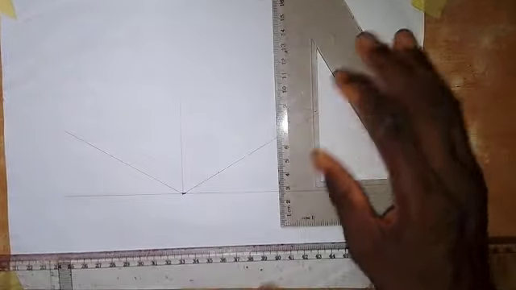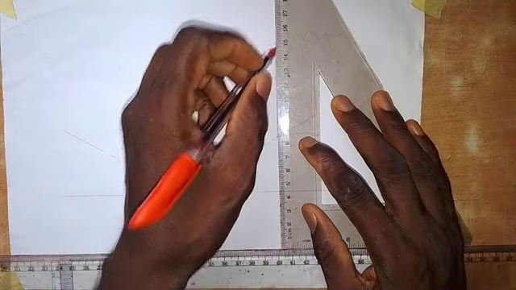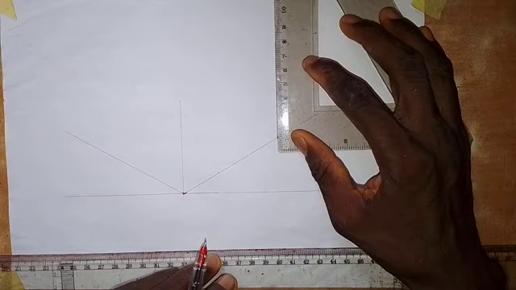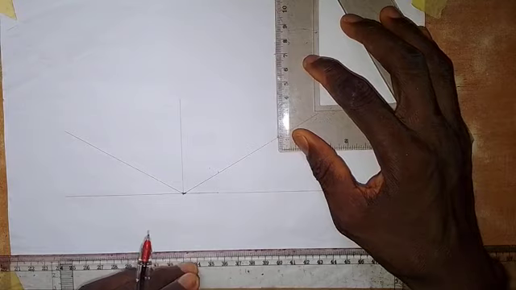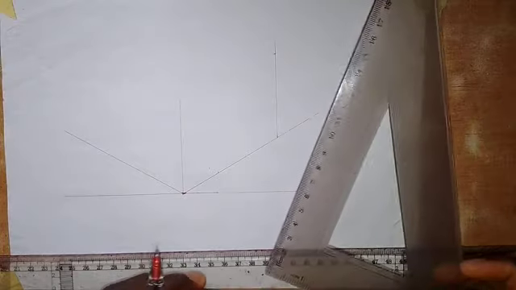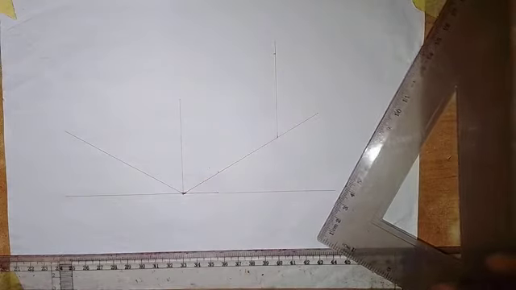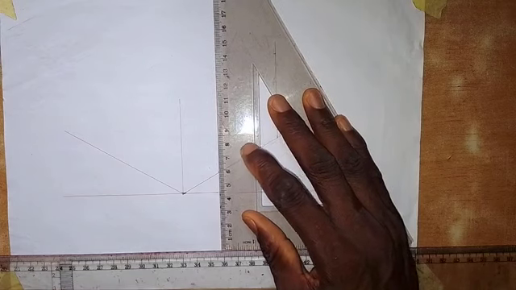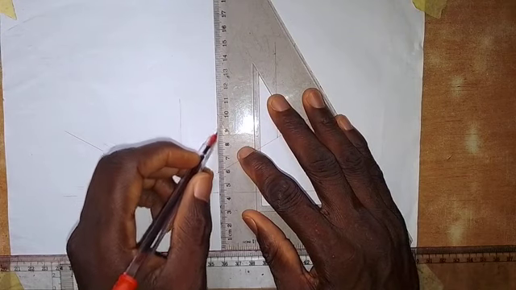At this point, I will draw a vertical line, like this. On this vertical line, I will take a measurement of 60 millimeters. So this is 60 millimeters here. Having taken this 60 millimeters, at this point where we have taken 50 from here to here, I'm going to draw a vertical line also, just to go up a little bit.